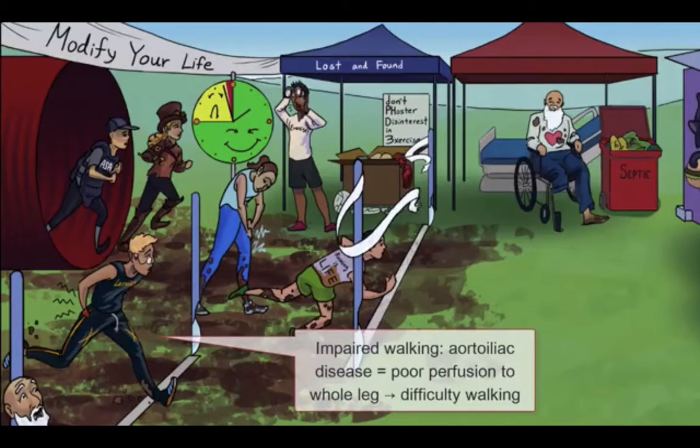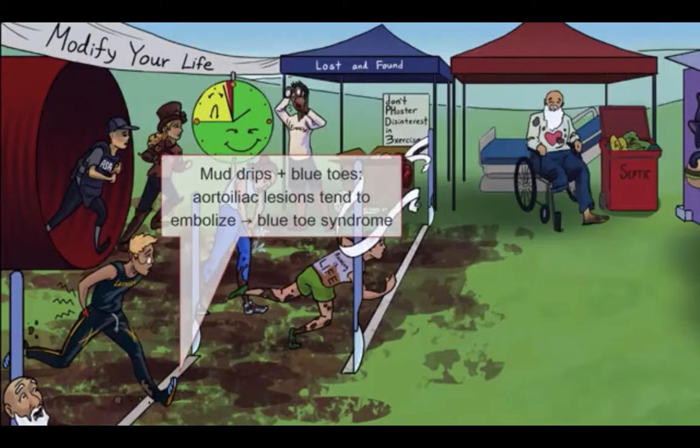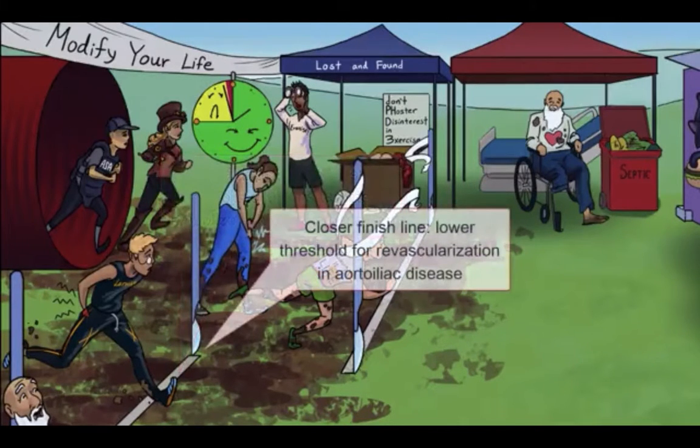Here's the thing about aortoiliac, or inflow disease. If claudication progresses, it can be quite debilitating and affect multiple muscle groups, resulting in difficulty walking. On top of that, aortoiliac lesions like to embolize, which can lead to acute limb threatening ischemia, or the classic blue toe syndrome. Fortunately, excellent long term results have been achieved in these patients after undergoing surgery. So we've moved this guy's finish line closer so that he can undergo surgery sooner.